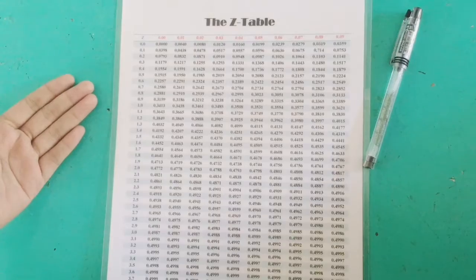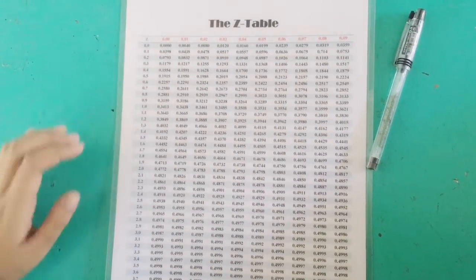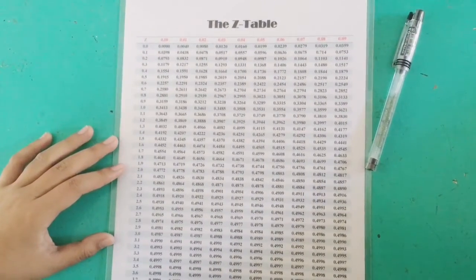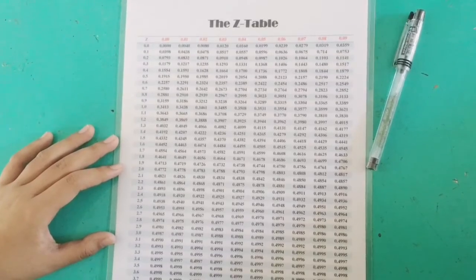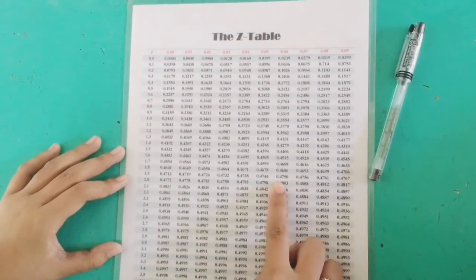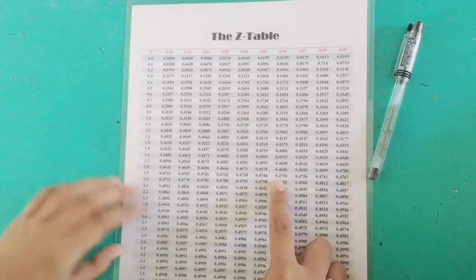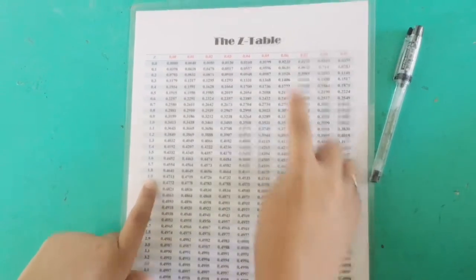Here is our z-table, and we are going to be finding the area of 0.4750. So here, our z-score now is 1.96.